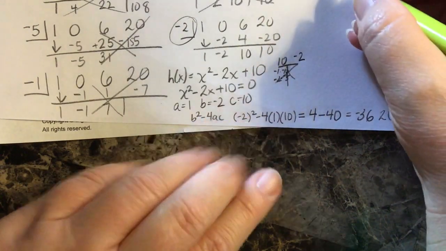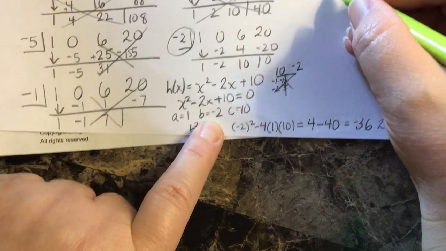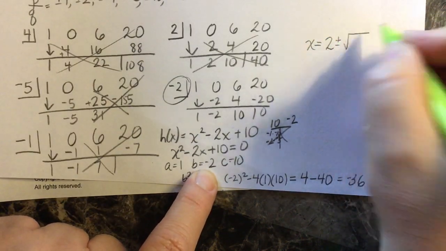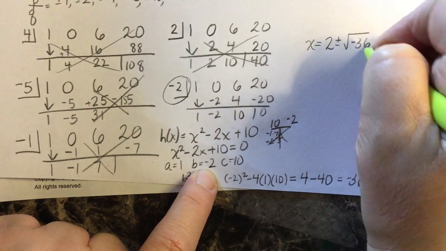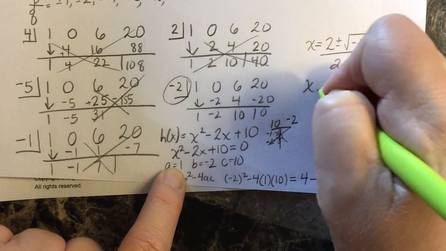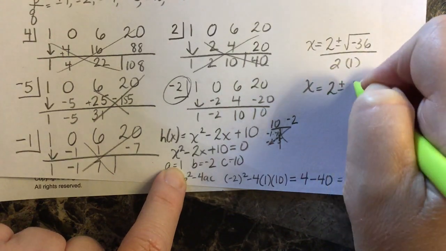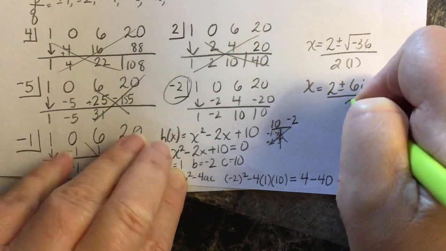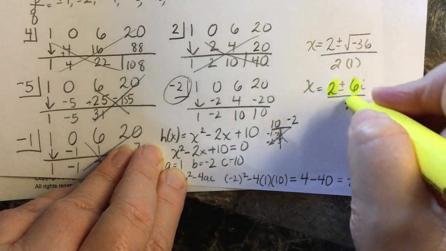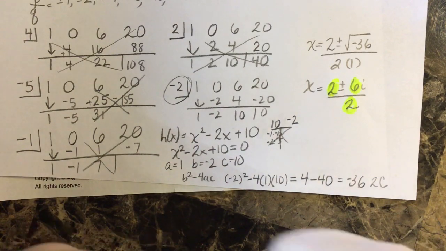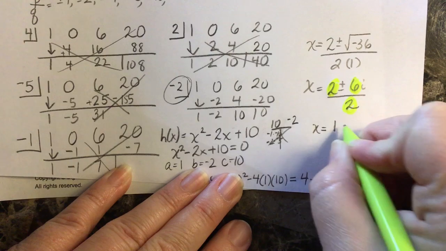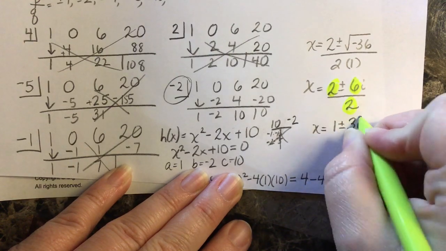x equals -b plus or minus the square root of negative 36 all over 2 times a. So x equals 2 plus or minus 6i, all divided by 2. And then all 3 of these are divisible by 2. So we will reduce: 1 plus or minus 3i.